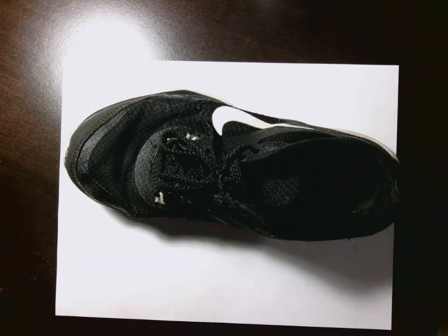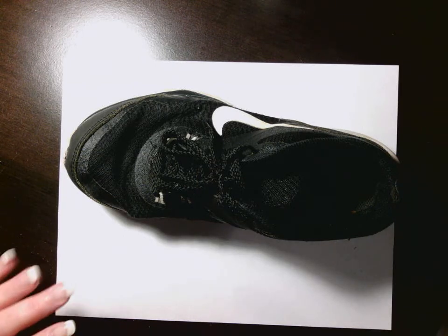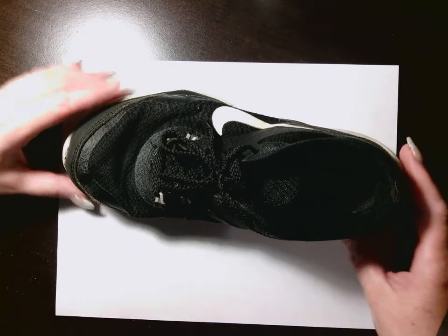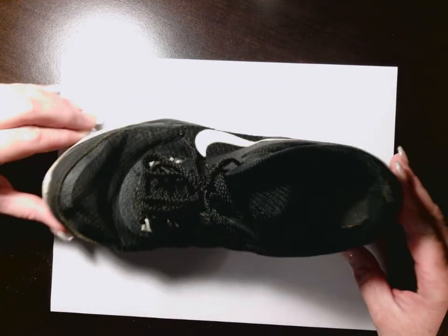Okay, so we are going to work on our shoe composition. When we talk about composition, we're talking about the placement of where you're putting your things on the paper, how much space you're using. So one thing I want you to work on is to make certain that you're using the entire space that we're giving you.